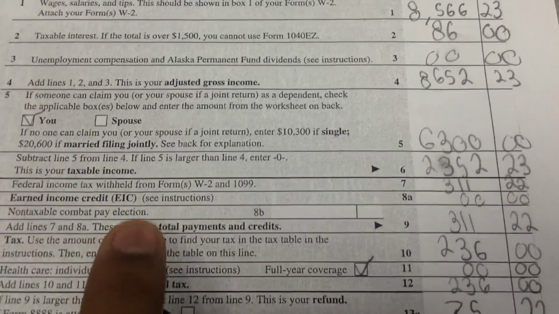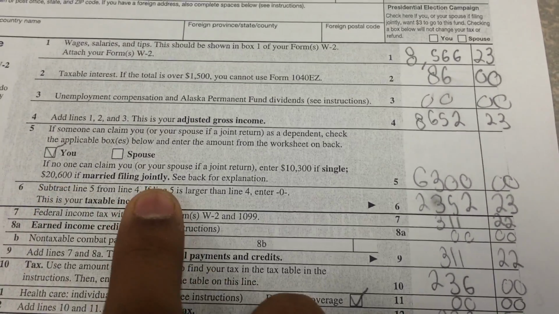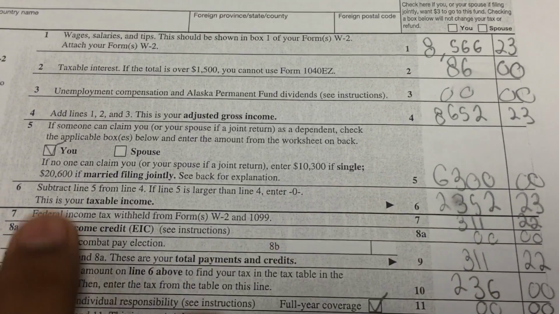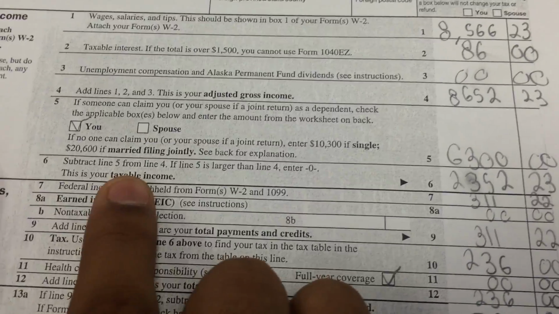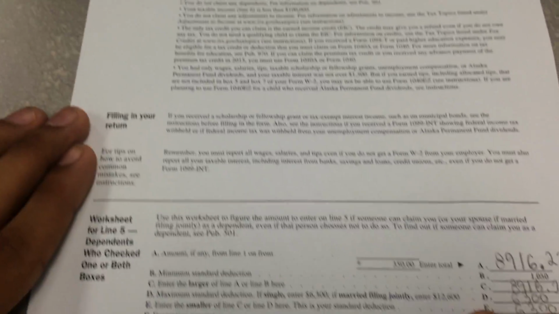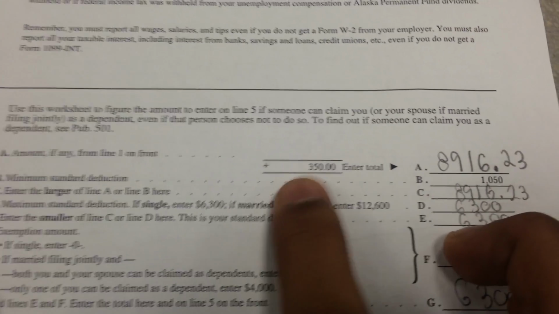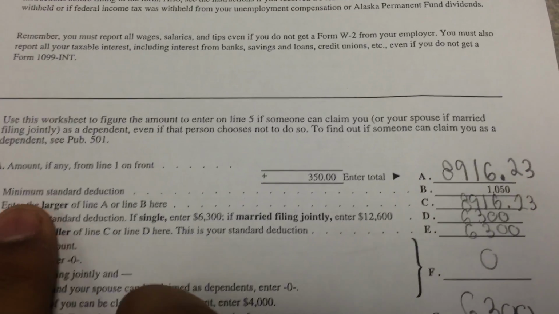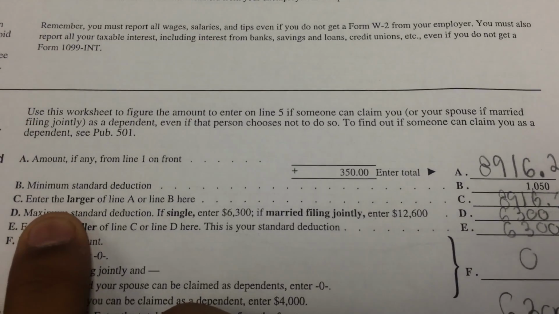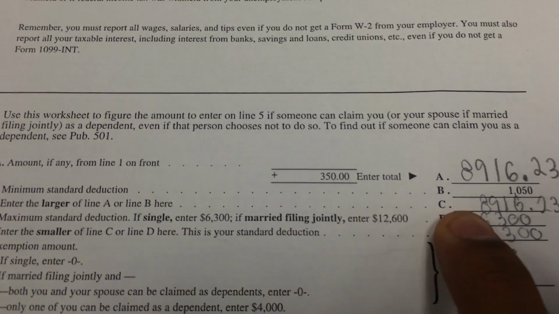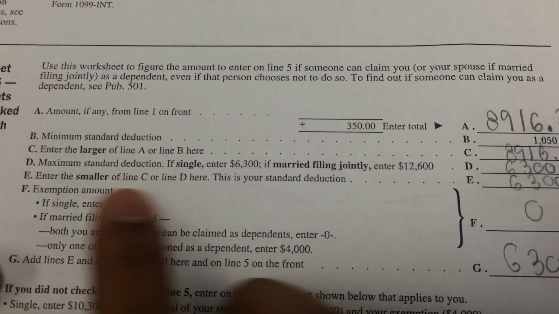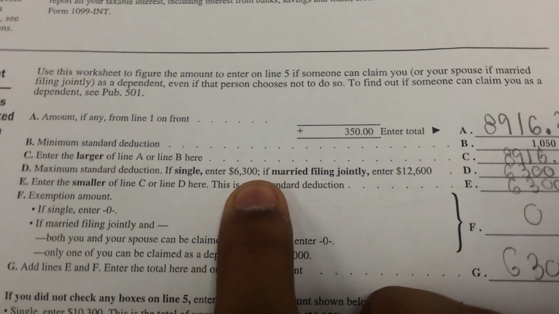Samantha is in this case, but if you aren't, you would have to enter $10,300 if single and independent, or $20,600 if married. But since you're single, you're going to flip to the back and enter your wages and add $350, and this is your amount. Next, for line C, you're going to enter the larger of line A or B, and in this case, it's 8,000.